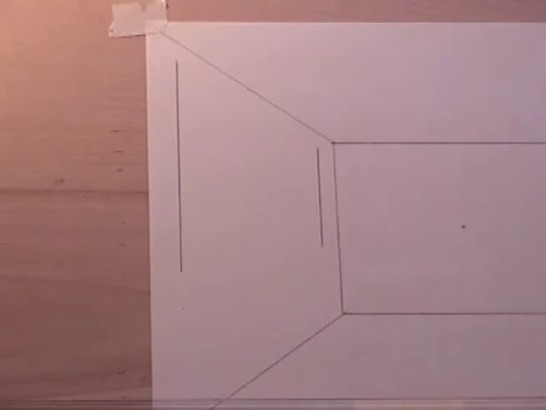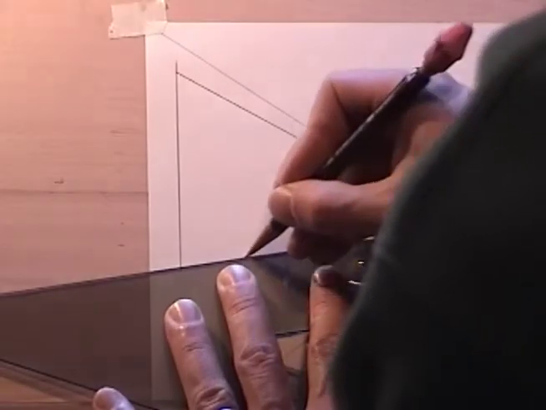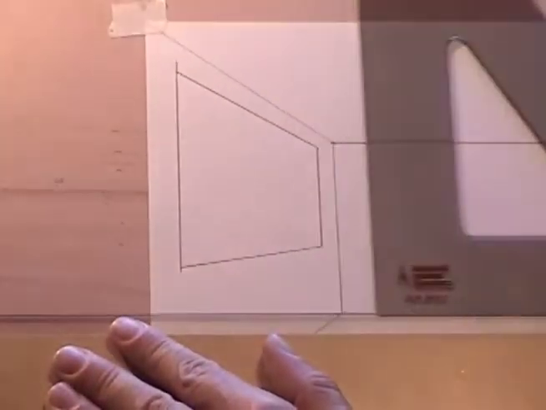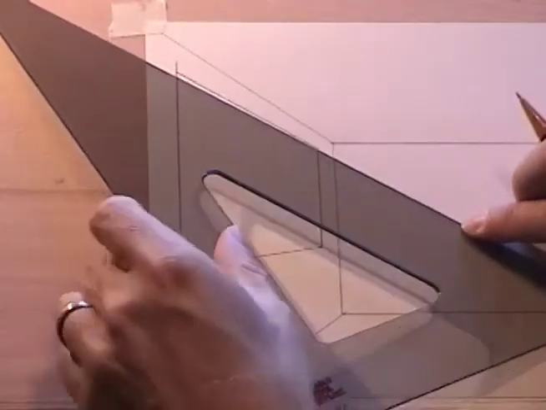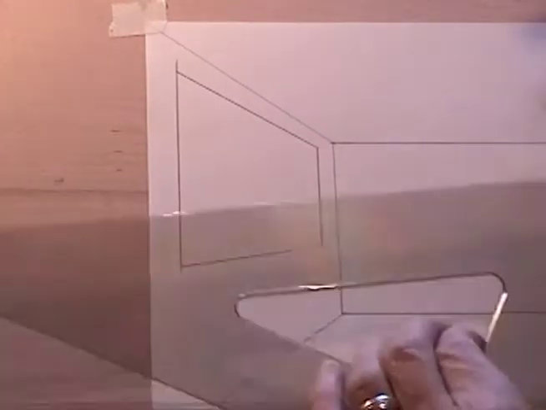Those lines, draw those light. I drew those a little dark just so you can see them. It's easier to erase them when you draw them really light to begin with. That's going to be the bottom of the window. So the sides of the window are two vertical lines drawn with the T-square and the triangle. The tops of the window and the bottom are radians going to that vanishing point.